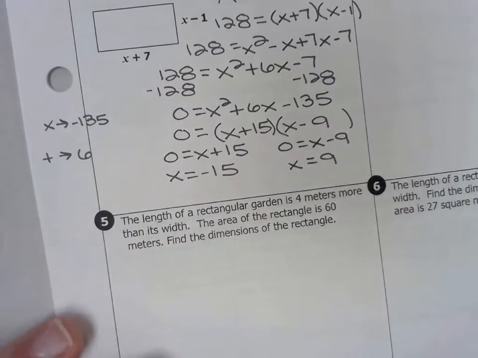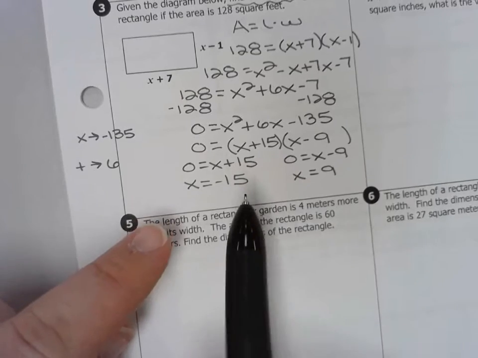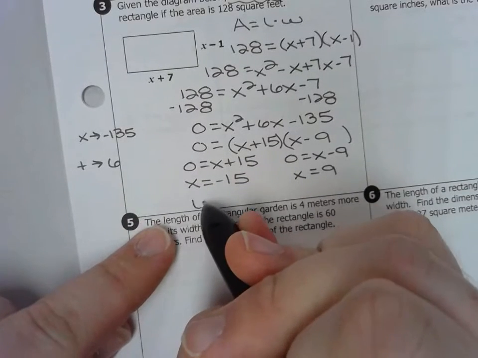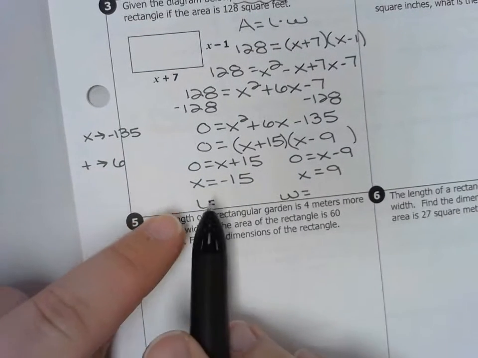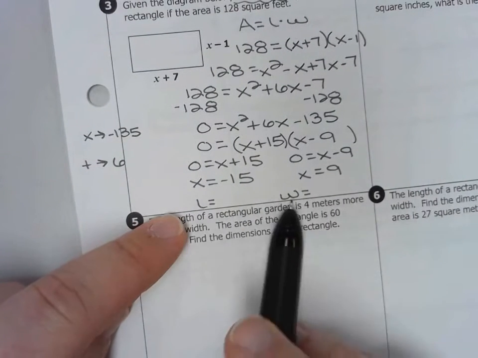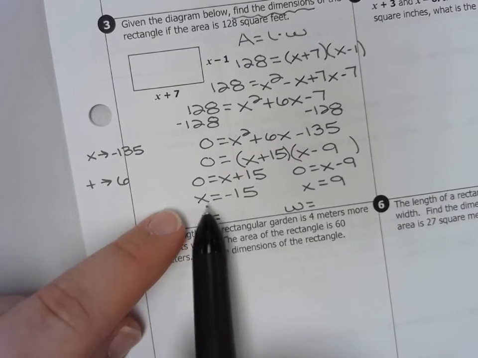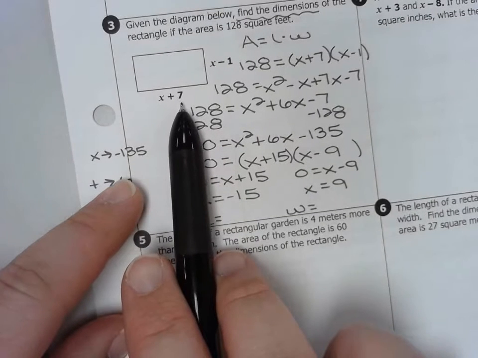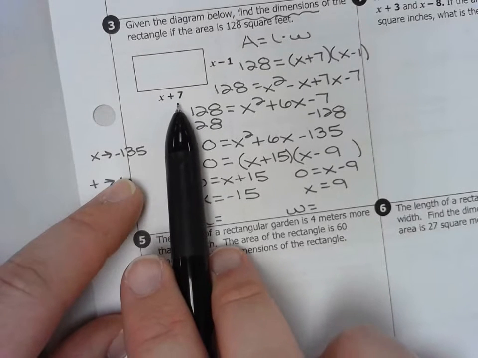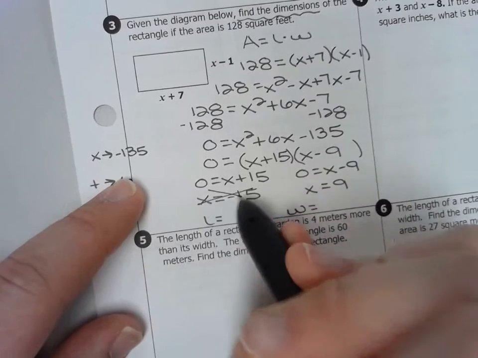Now let's think about which one makes sense. I am talking about a length. So if I want to find the length and the width, I know x, I need to know the length and the width. So how do I find the actual length and width? Try to plug them in. If x is negative 15, what's negative 15 plus 7? Can I have a negative length? No. So negative 15 will not work.